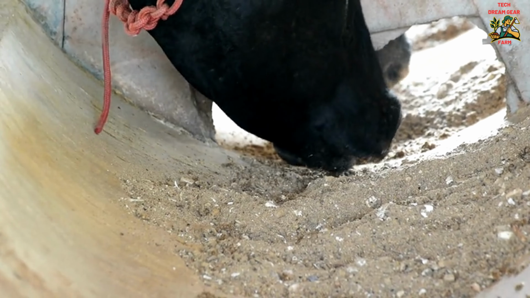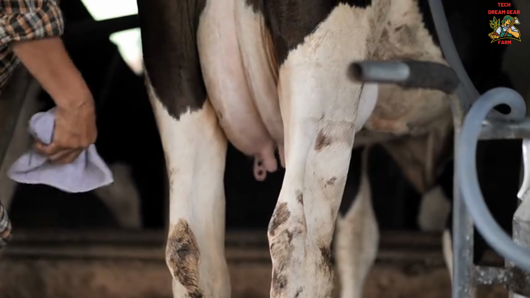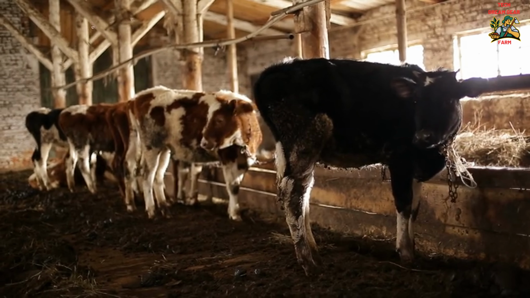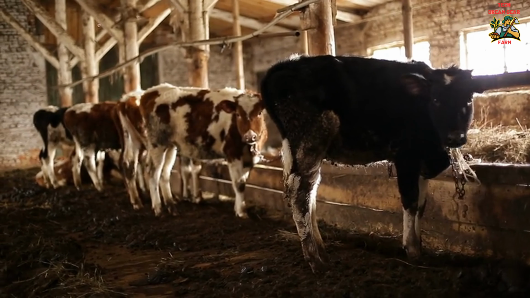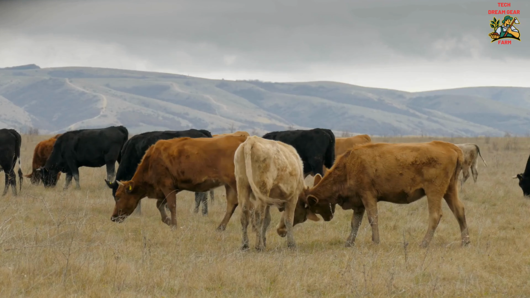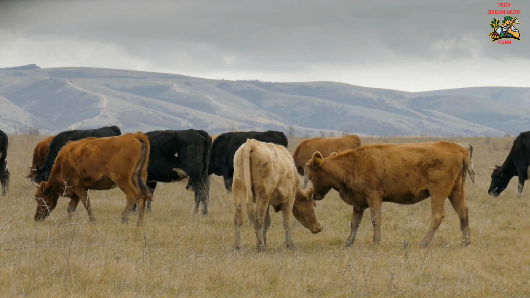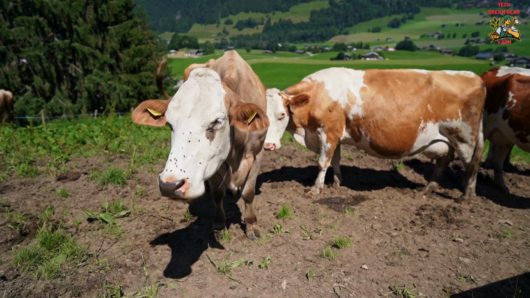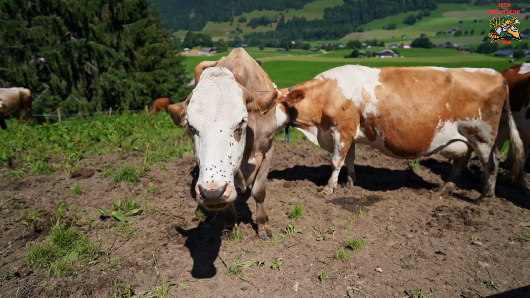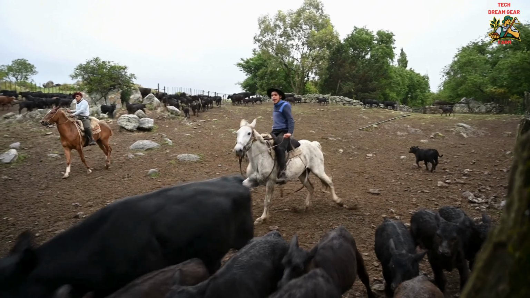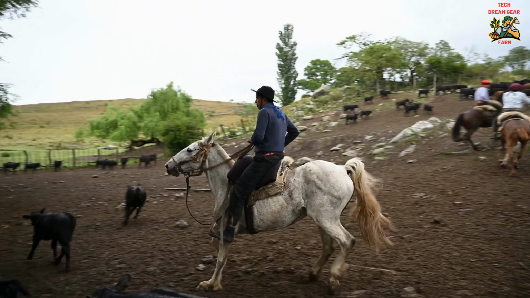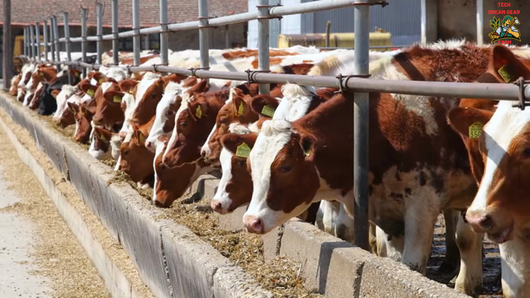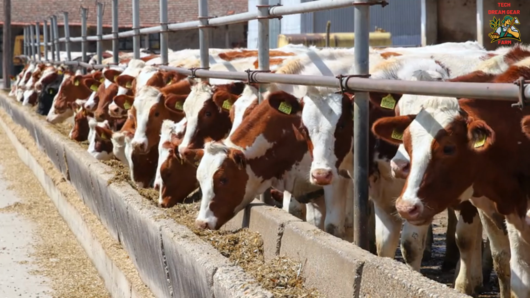Foot and mouth disease, FMD, in livestock. How to prevent this contagious disease. Foot and mouth disease, FMD, is a highly contagious viral disease that affects cattle, pigs, sheep, goats, and other cloven-hoofed animals. The virus can spread rapidly through direct contact with infected animals, contaminated feed, and even through the air in some cases. FMD can result in severe losses in livestock production due to reduced milk yield, poor weight gain, and even death in some cases.